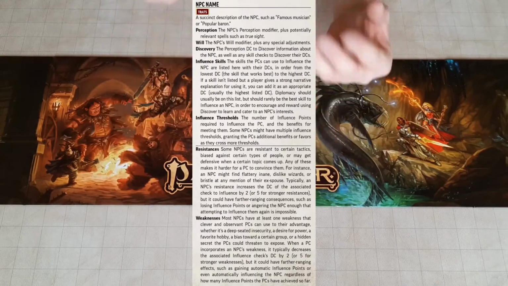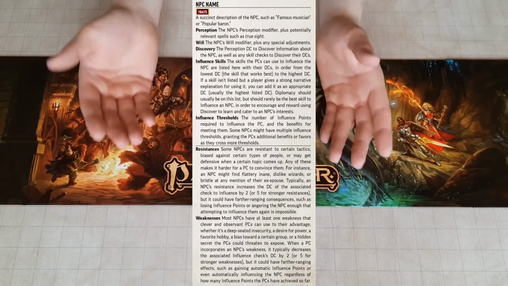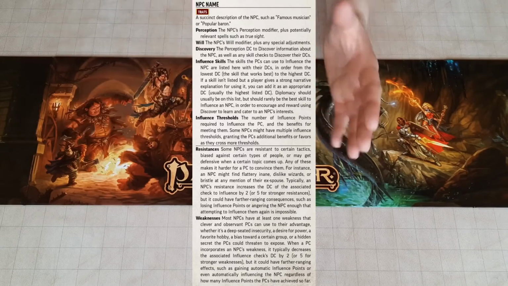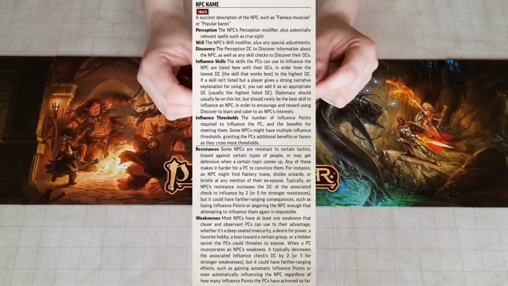NPCs being used in influence encounters have a different stat block than you would normally find for monsters or NPCs. This stat block emphasizes things important for conversation.